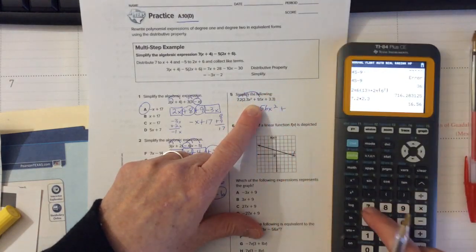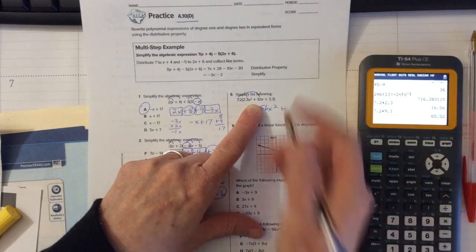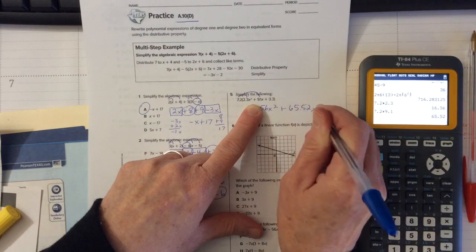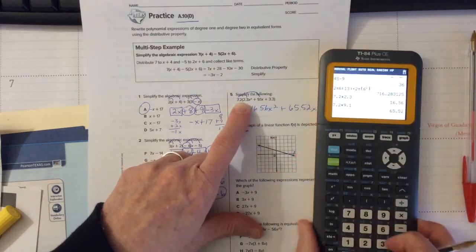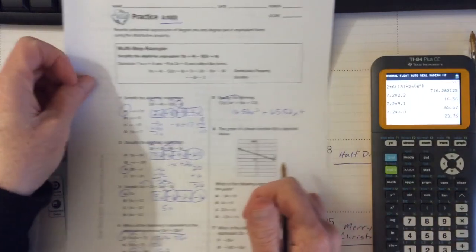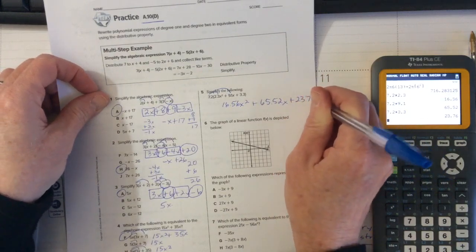plus 7.2 times 9.1. That's going to give us 65.52x. And then finally, we have 7.2 times 3.3, and that gives us 23.76. Weird problem, but that's your answer.